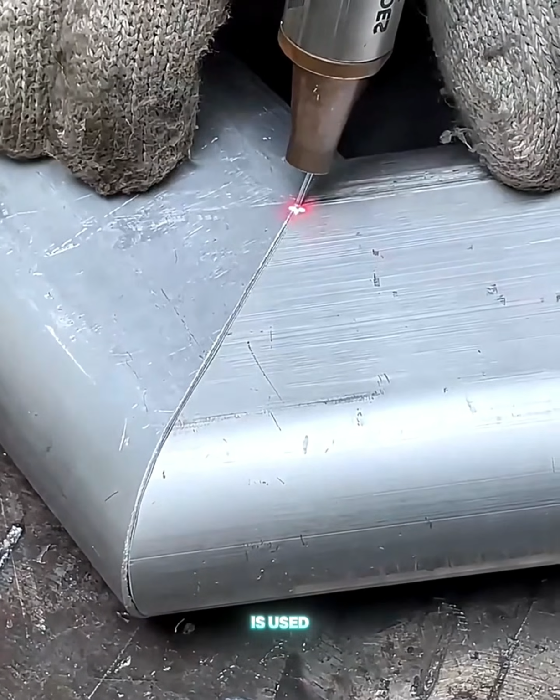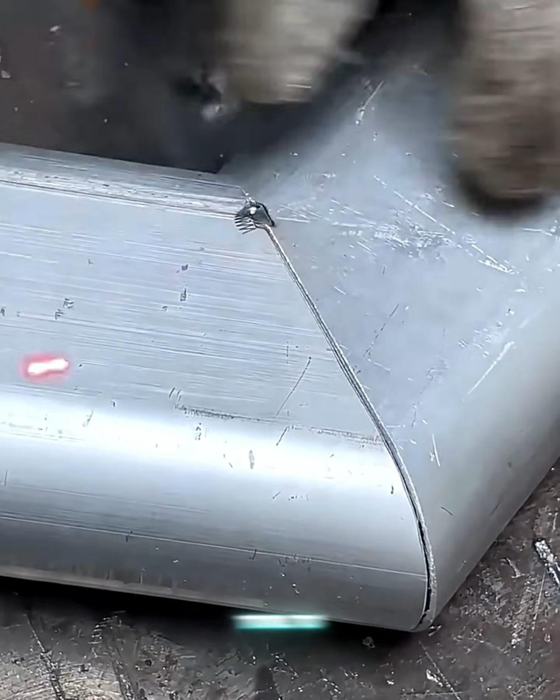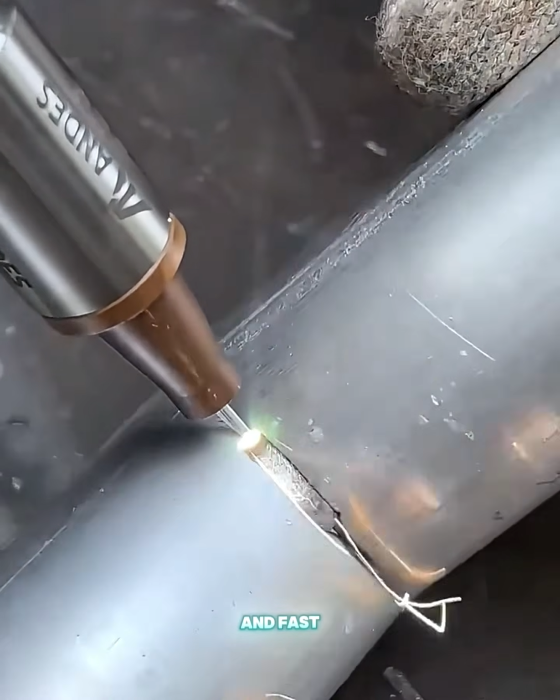What technology is used to join the two aluminum pipes? The worker is using a handheld laser welding tool to join the pipes with a very neat and fast weld seam.